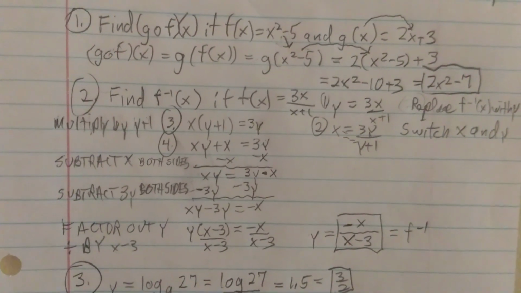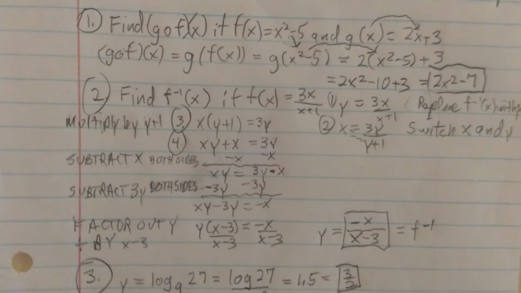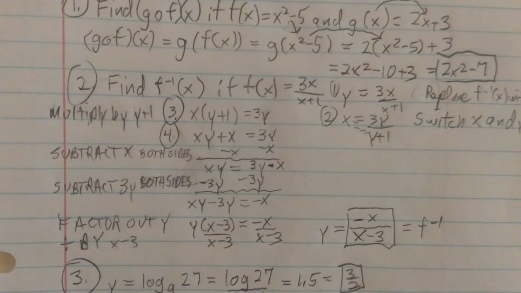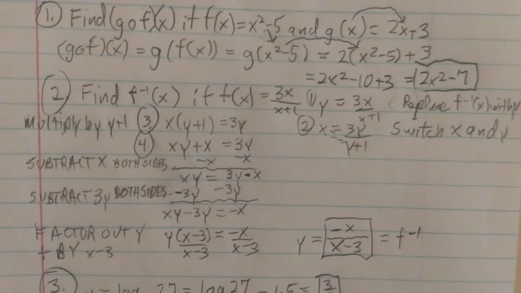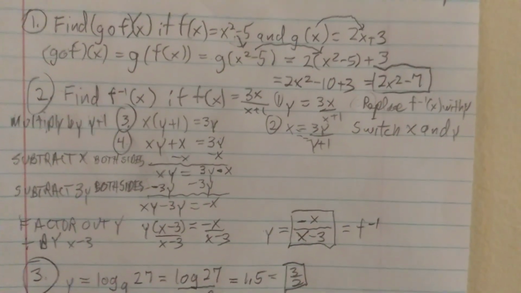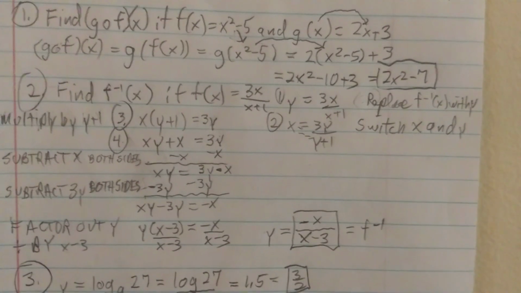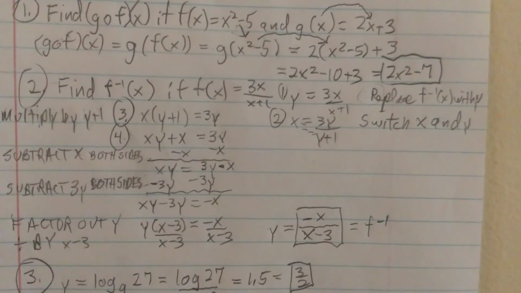Now f of x is arrowed down because f of x is x squared minus 5, so g of f of x is g of x squared minus 5. Now notice how I arrowed the x in g of x to be 2 times, remember we said whatever was in the parentheses, plus 3.